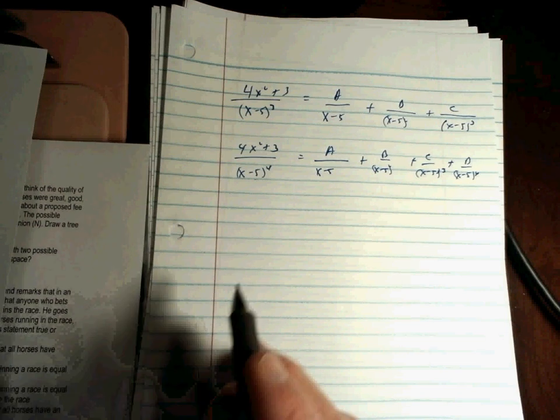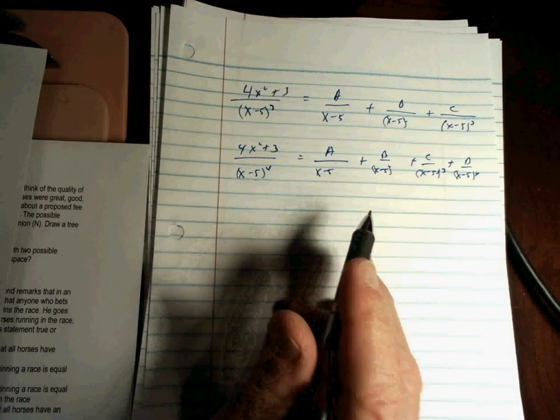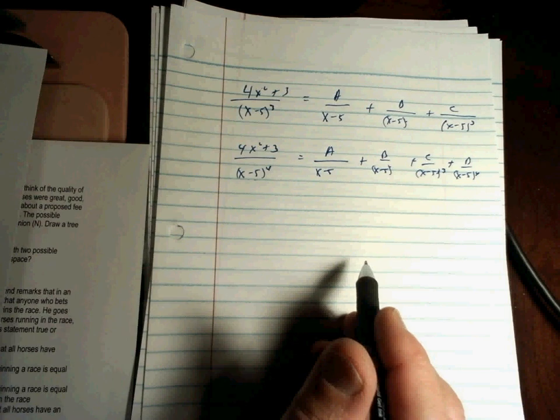Now we're not actually solving these just yet. We're just coming up with examples of how we do the breakdown. Once we get the process down, we'll be good with actually solving.